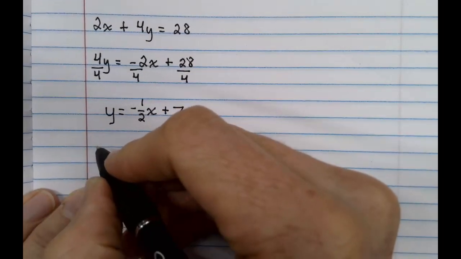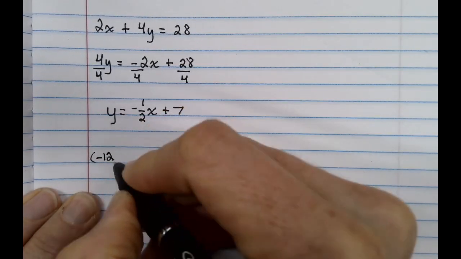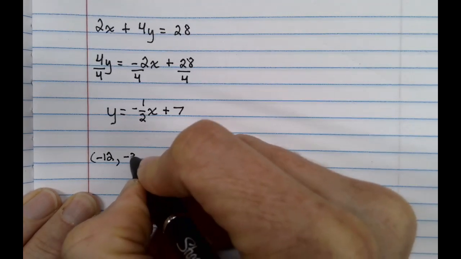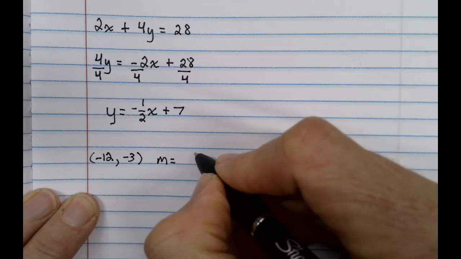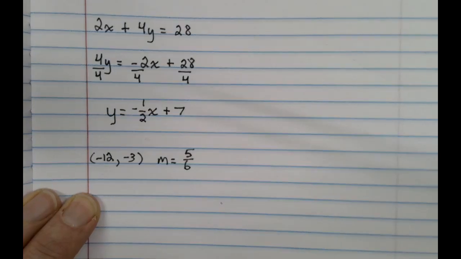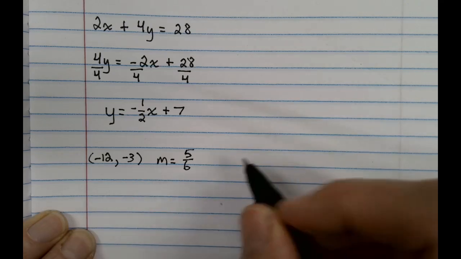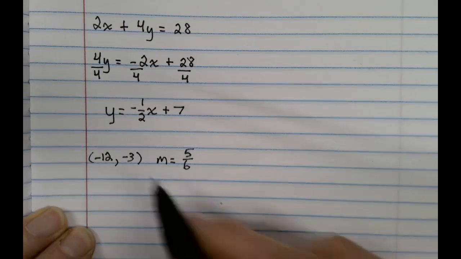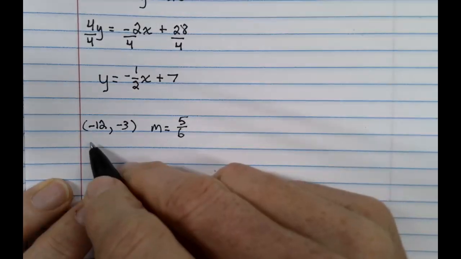All right. Next one I want to look at is 78, where you're given this problem. You're told that you have a point, (-12, -3). This is one point. And you have a slope of 5 over 6. And what you're being asked to do now is find the equation. So we're working kind of backwards. If I have the slope and I have a point, can I find the equation? We haven't done one like this in class yet, so I think this might look strange at first.